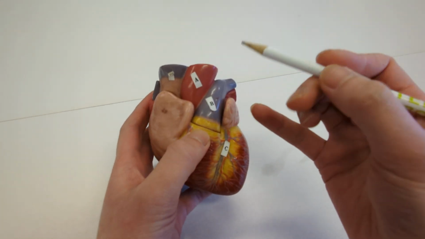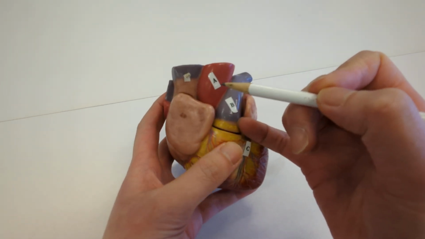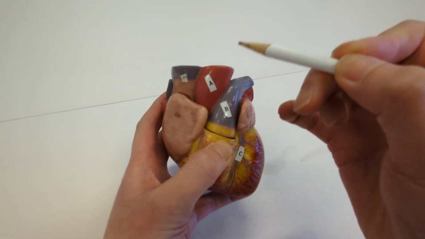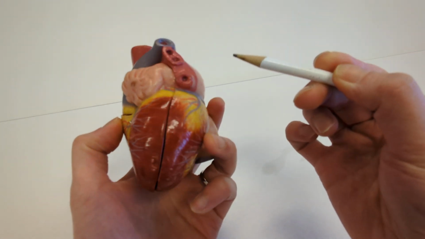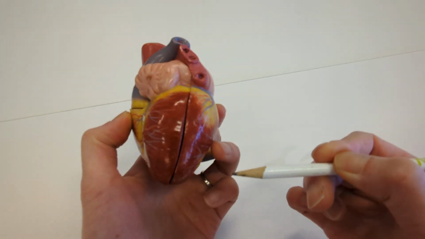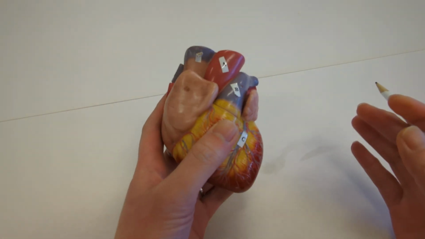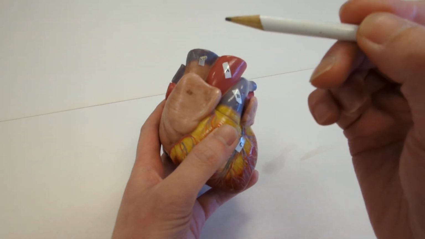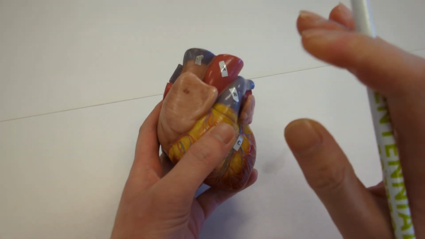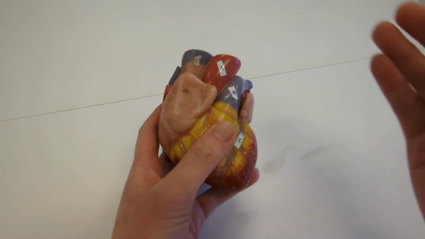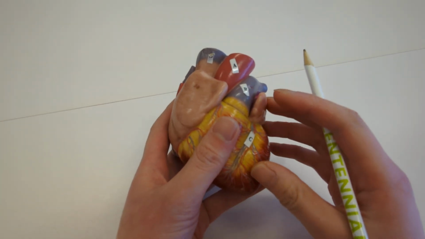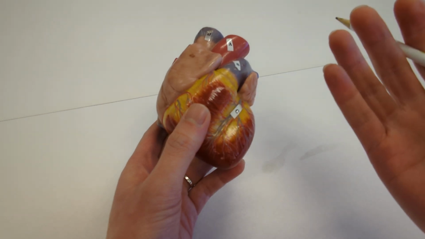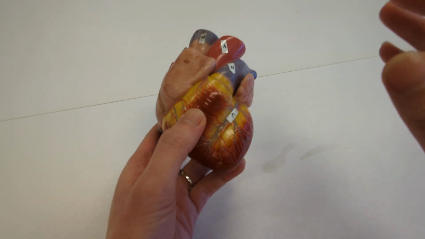It's not clear on this model, but in your workbook, you can see the aorta actually will form an arch, and then it's going to continue to travel downwards at the back of the heart and going towards the abdomen, and it's going to become the abdominal aorta. It will also split into three smaller arteries that will supply blood to the head and to each side of the body.